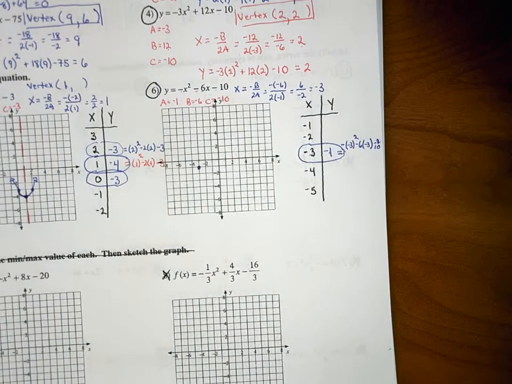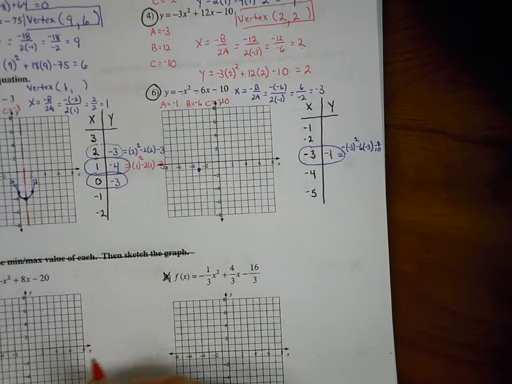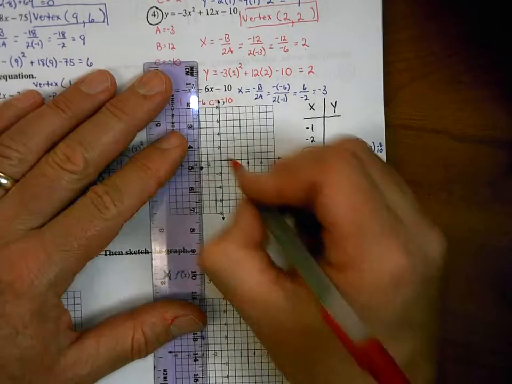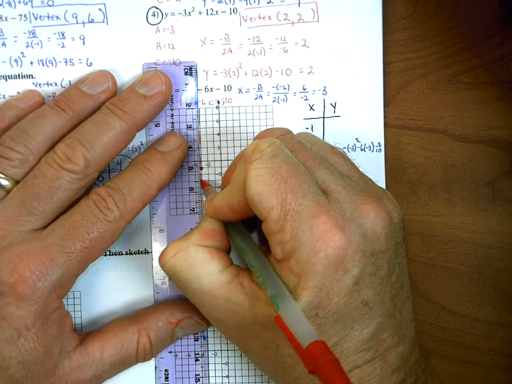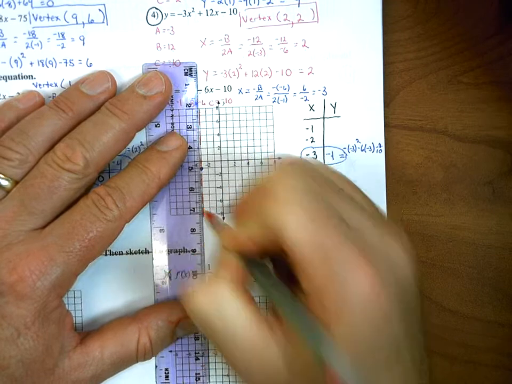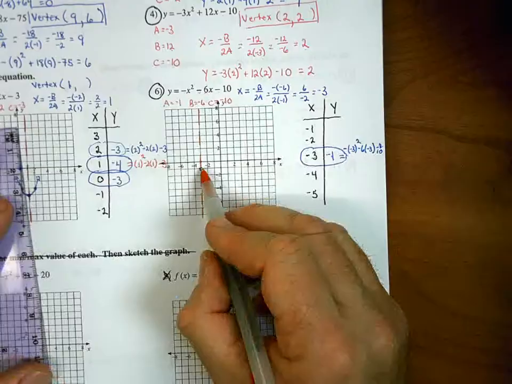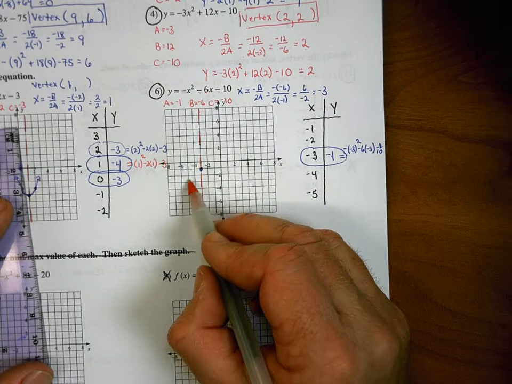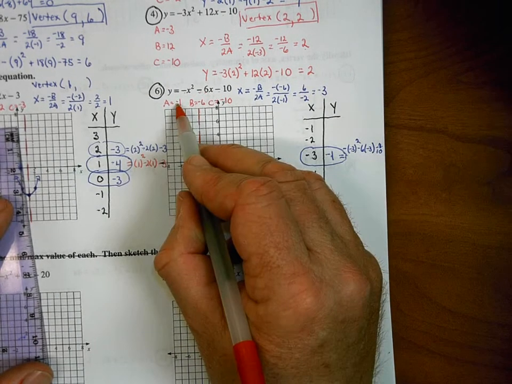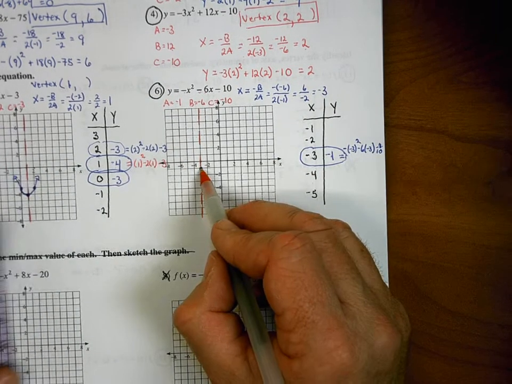Okay? Now I draw my axis of symmetry right through my vertex. All right? So my axis of symmetry always aligns with my vertex, goes right through it. Okay, and then actually this parabola is going to be a downward continuous parabola because my a value is negative, so that's going to be my maximum point.